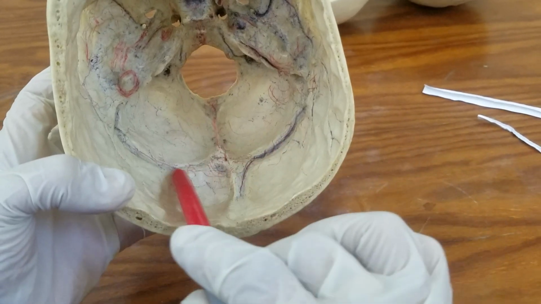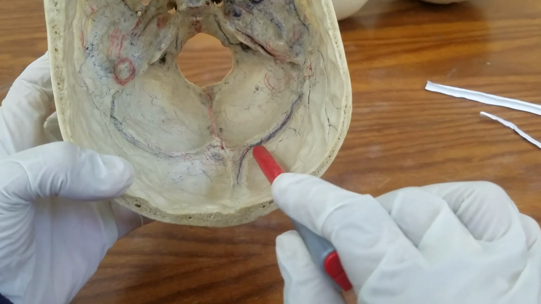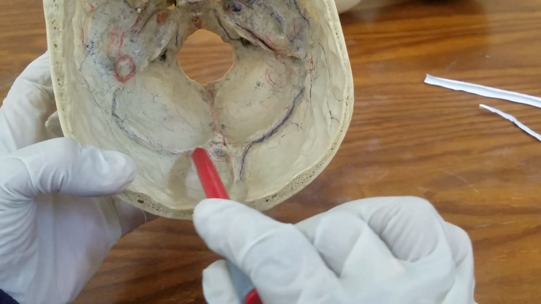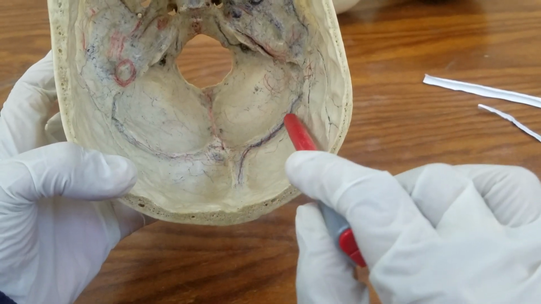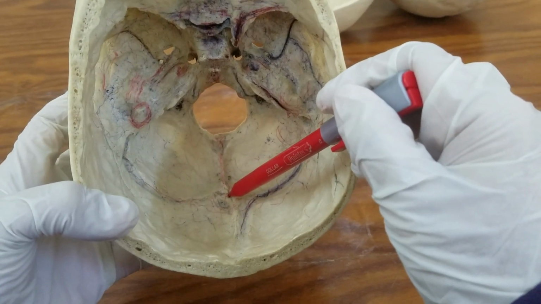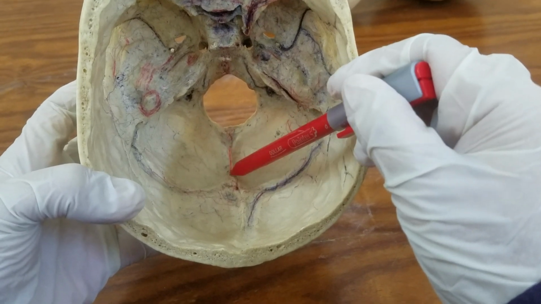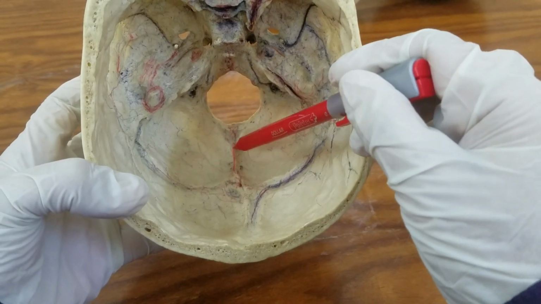On both sides of the protuberance, there are transverse sulci that lodge the transverse sinus. From the internal occipital protuberance towards the foramen magnum extends a line called the internal occipital crest.